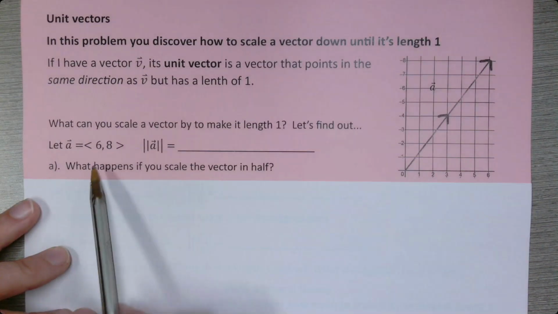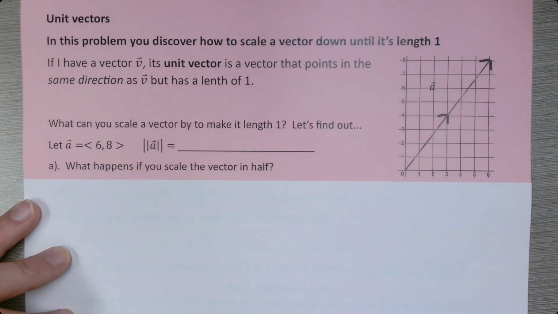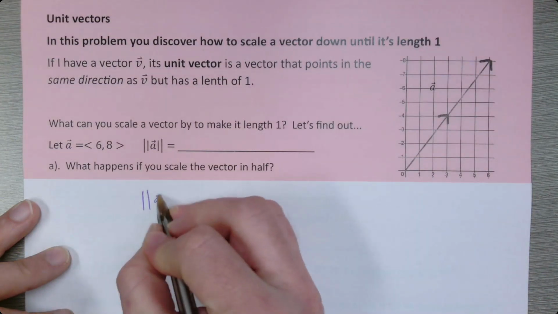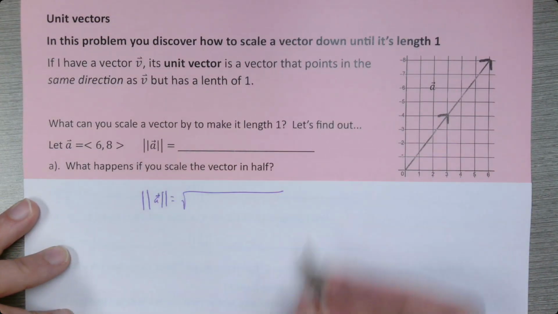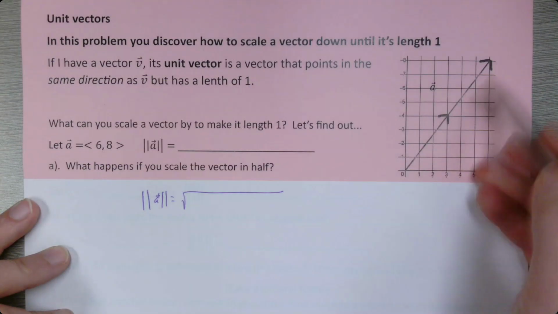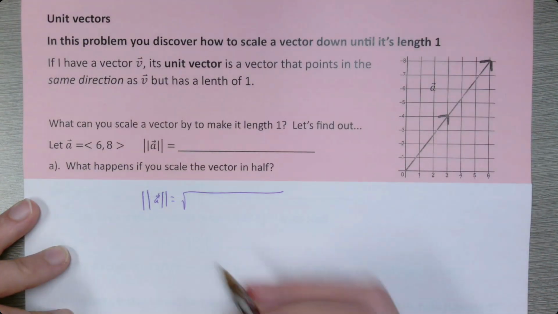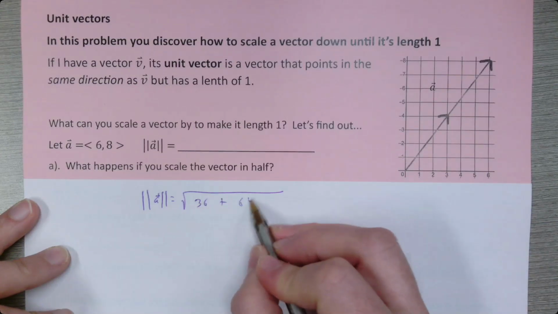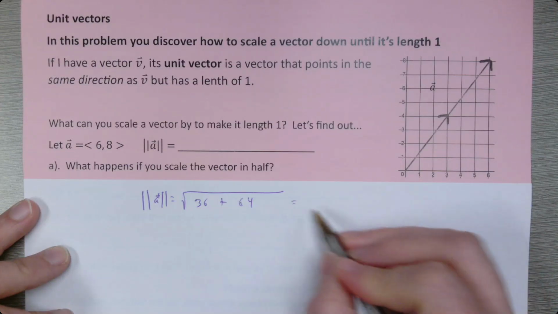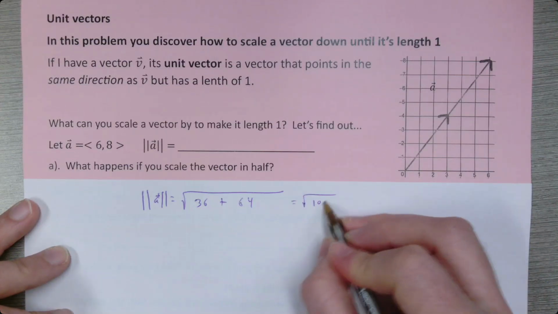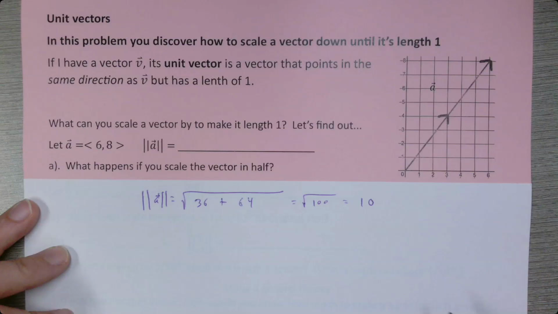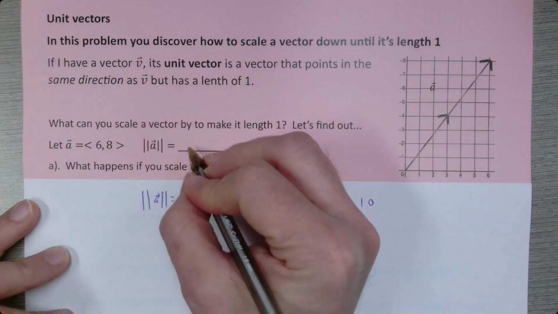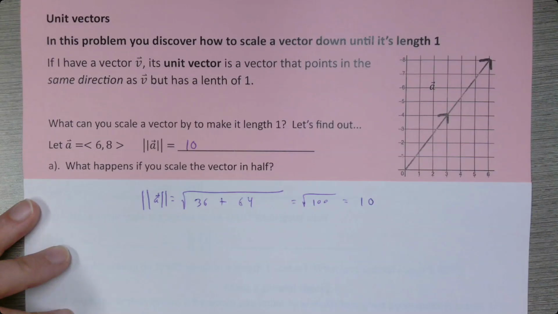Here I've got a vector 6, 8. Let's find its magnitude. That's its length. So magnitude is going to be the length of the hypotenuse there. So 6 squared is 36. 8 squared is 64. And so that's going to give us square root of 100, which is 10. All right, so we've got that the length of A is 10.